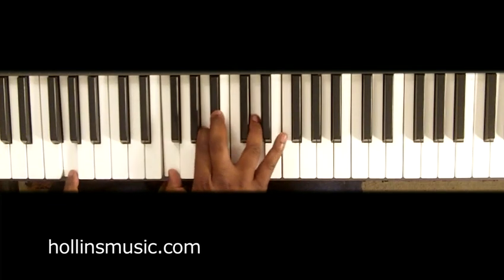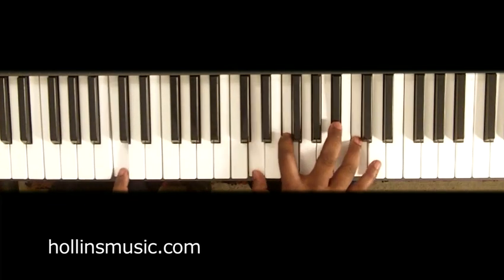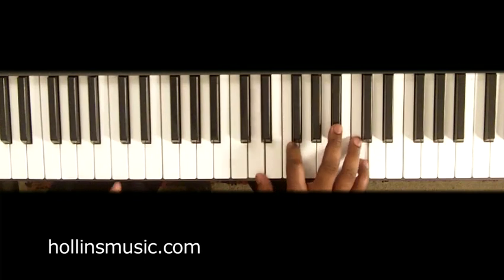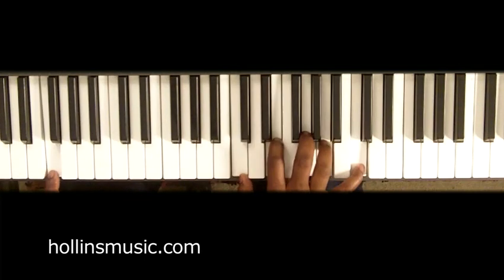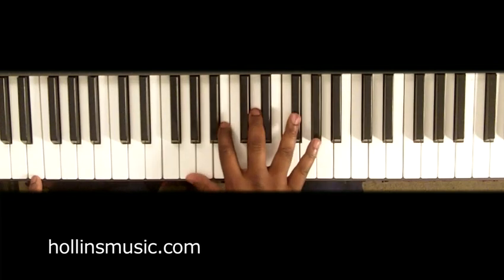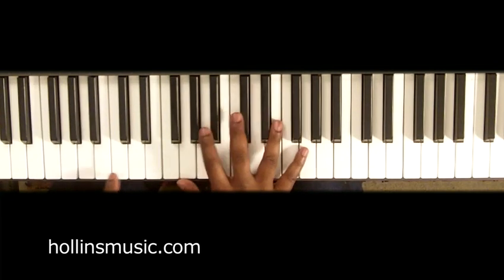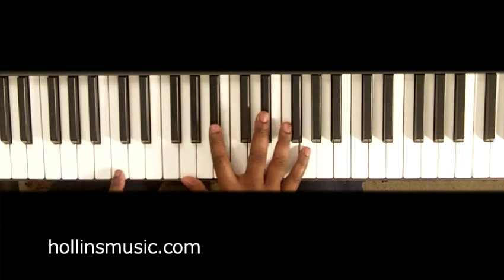Okay? So that's one valid approach to playing with the left hand. You're just simply playing the root of each chord. Okay, real simple.